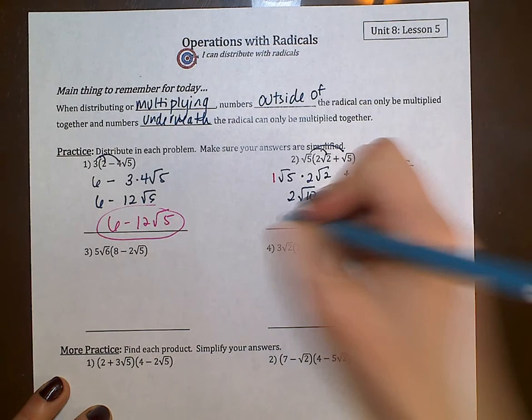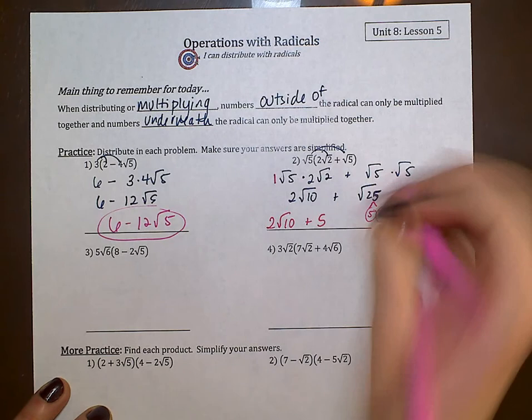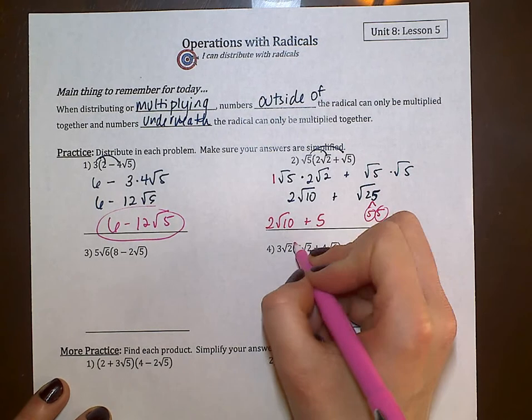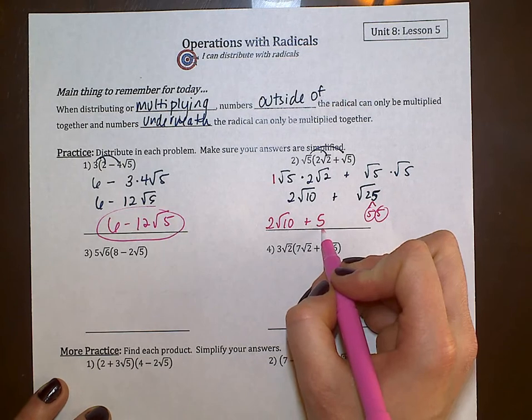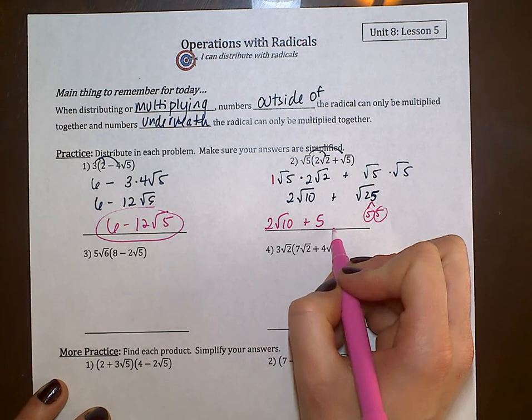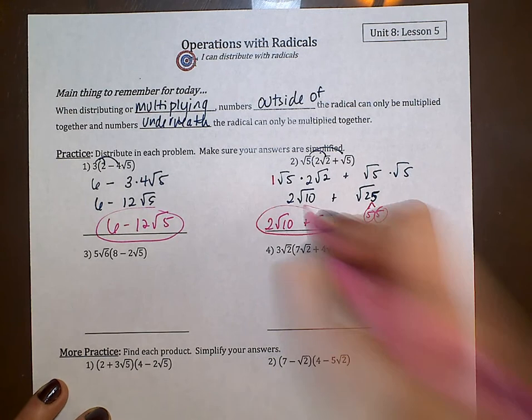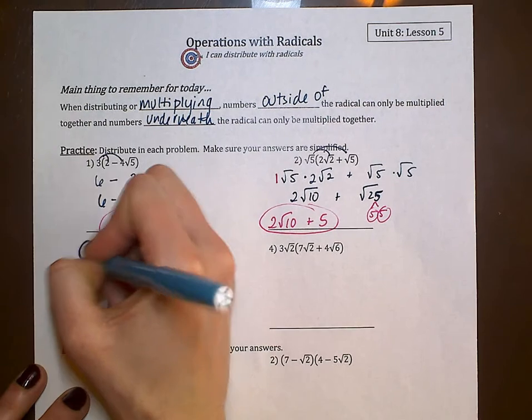Let's use my pink pen here. I can't break down 10. It would just be 5 and 2, so no pairs would come out. But I did rewrite square root of 25 as 5. I cannot add these together because 5 does not have a radical 10 on it, so this is my best, most simplified answer. Okay, I want you guys to try number 3.